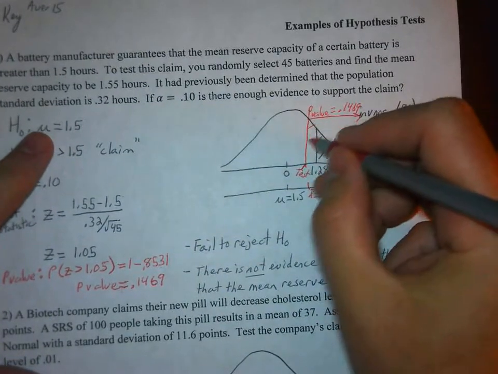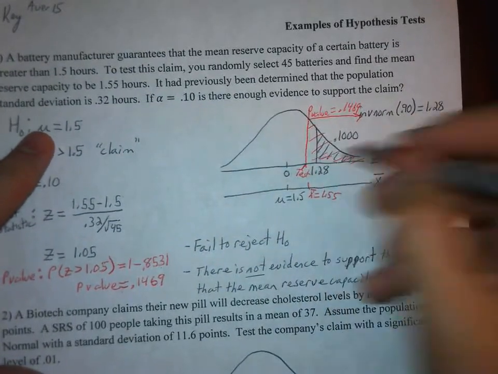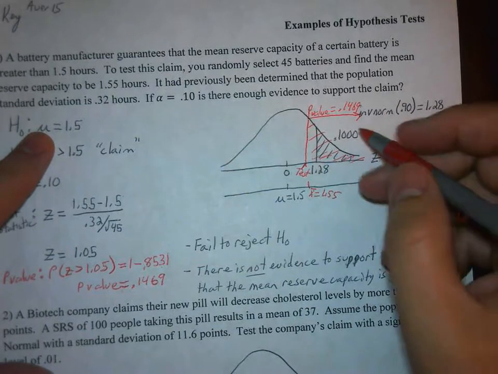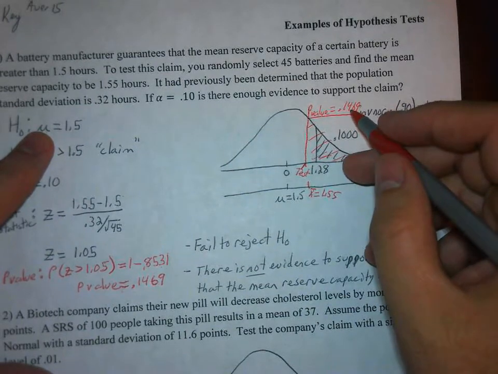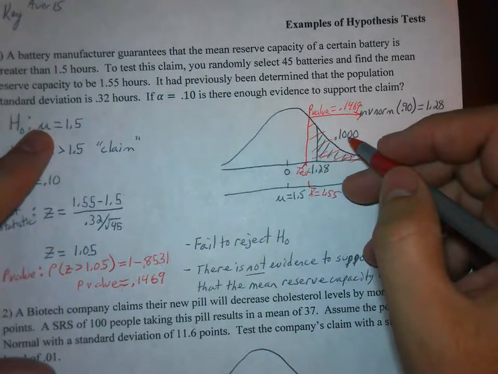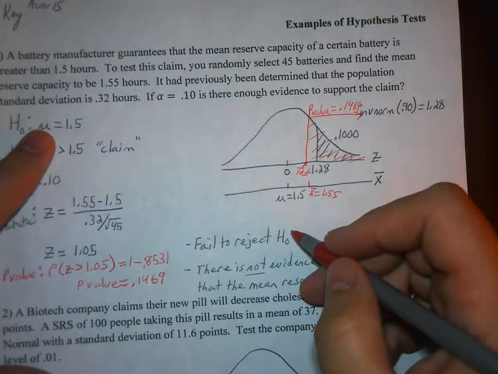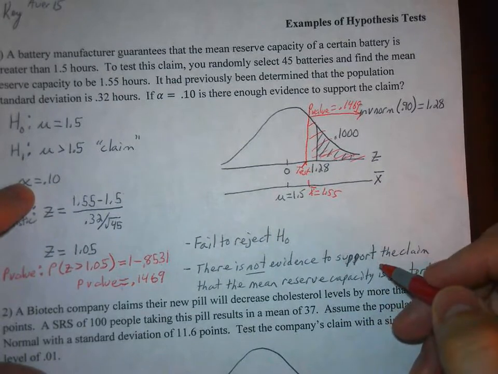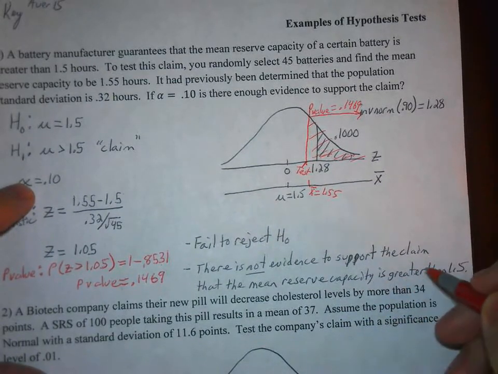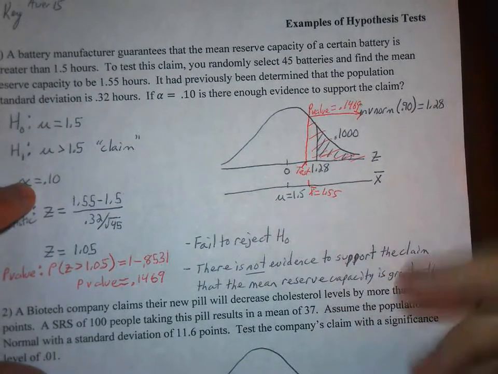Okay, so if you were to shade in all that area to the right, what we see now is that p-value is greater than alpha. And that leads us to a decision to fail to reject H0, and there's not enough evidence to support the claim that the battery capacity was greater than 1.5 hours.